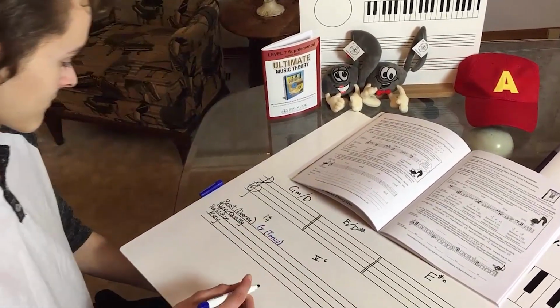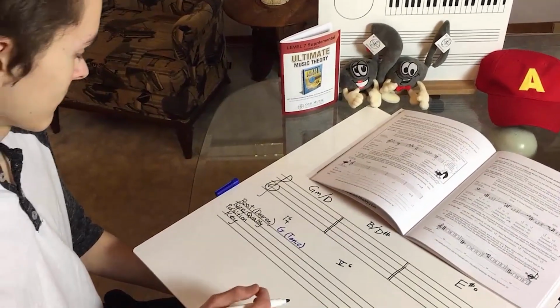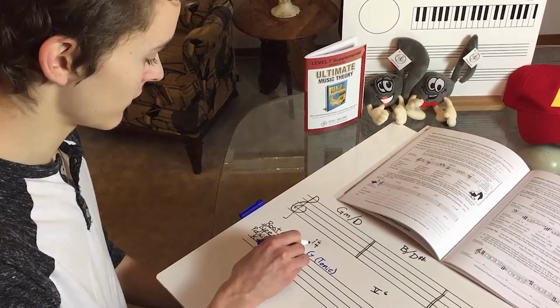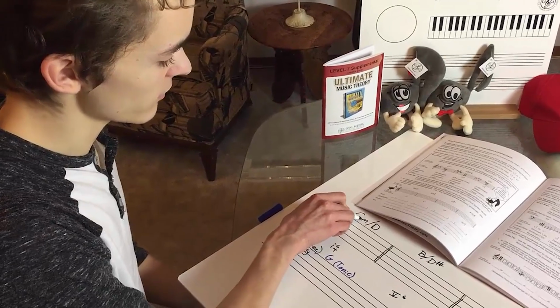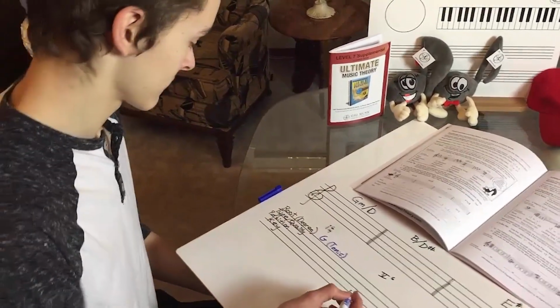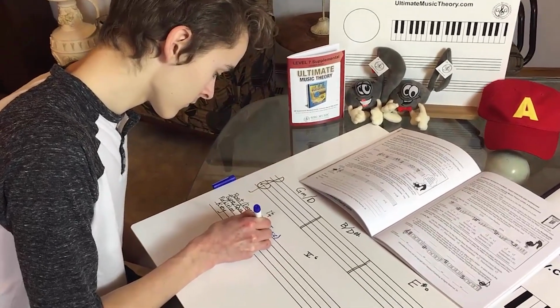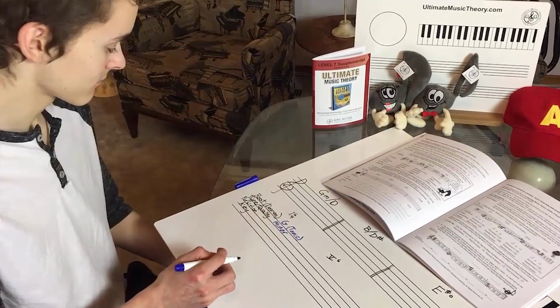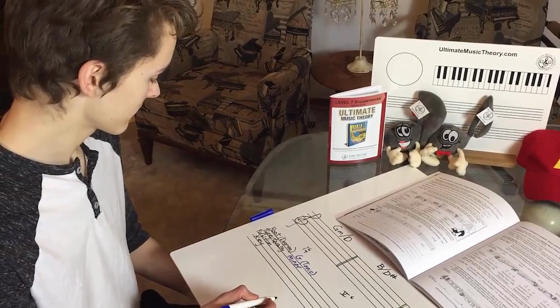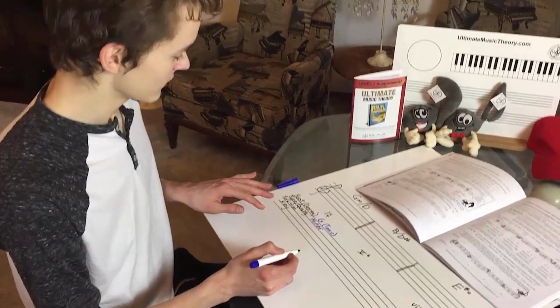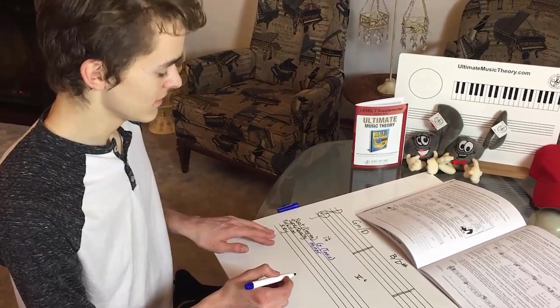Okay, so now what is the type or quality? It is minor. How do you know that? Well, there's the lowercase i and also the m at the top here. Very good. So type is minor. Excellent. So now we want to determine the position. If you were playing that with your left hand, what would the notes be? It would be G, B, and D.